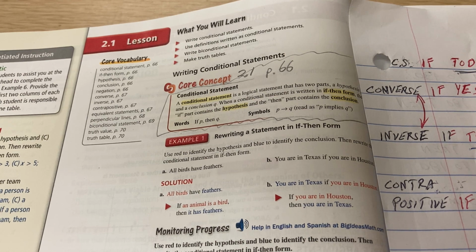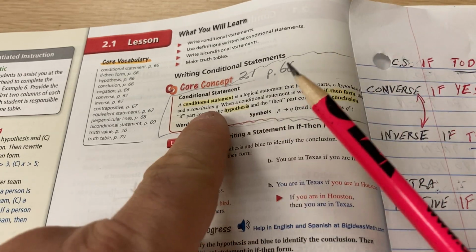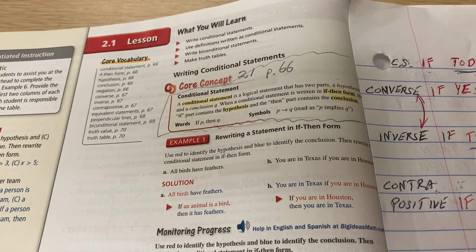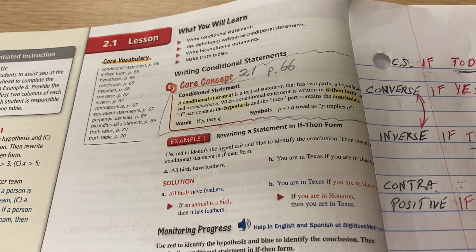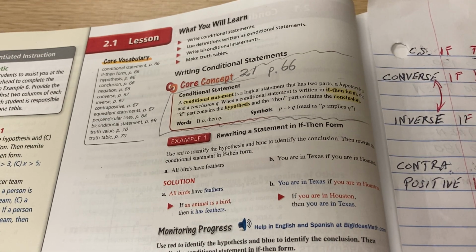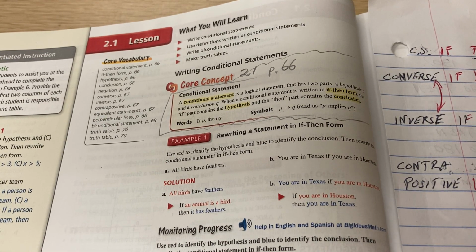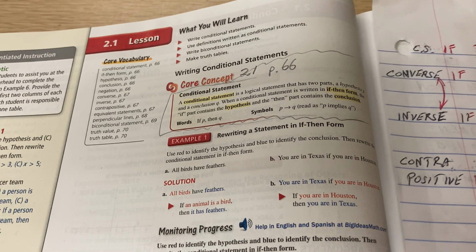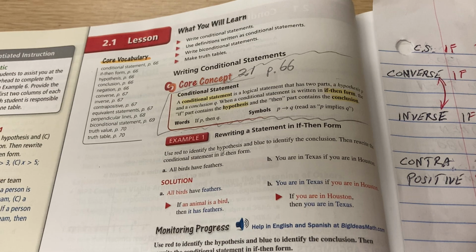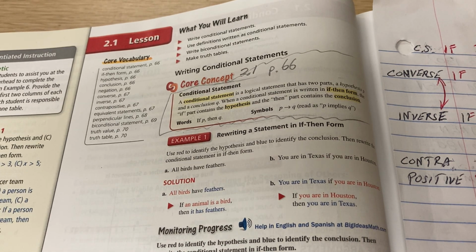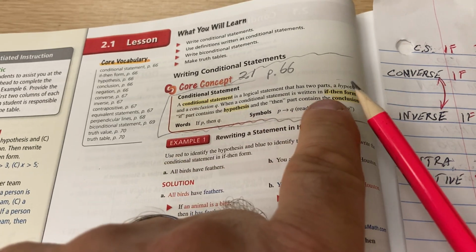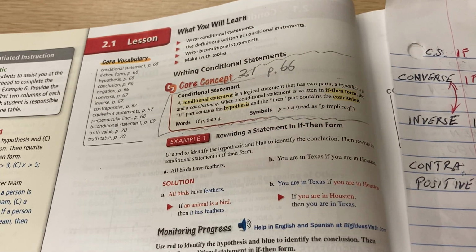A statement that says all birds have feathers, put into a conditional statement, would be: if an animal is a bird, then it has feathers. Another example: if you are in San Francisco, then you are in California. That's an example of a conditional statement. When you put it into if-then form, it makes it a little easier to understand.